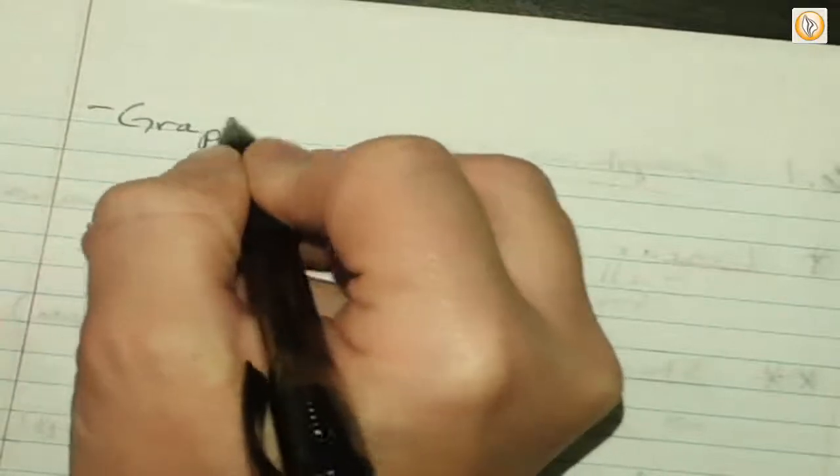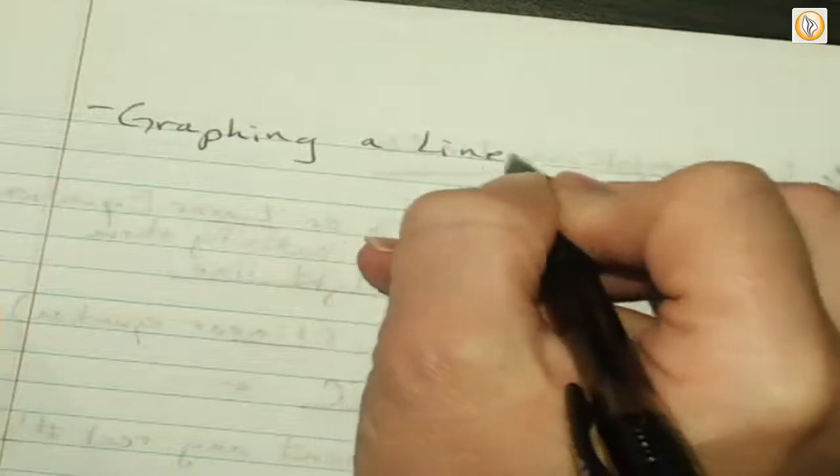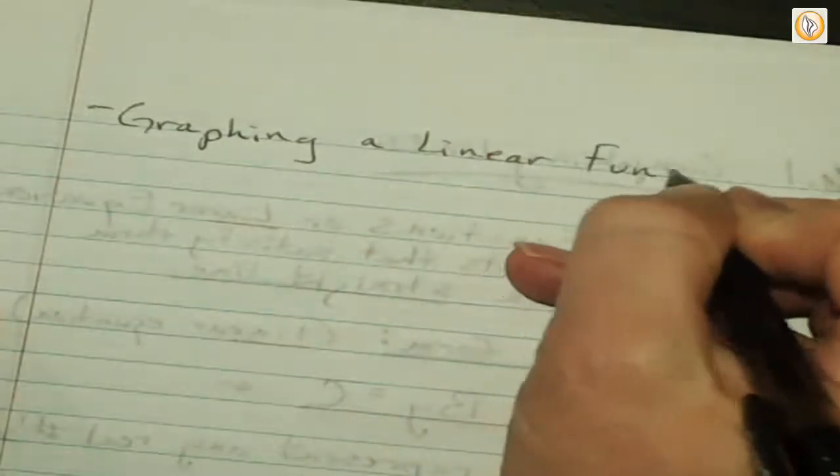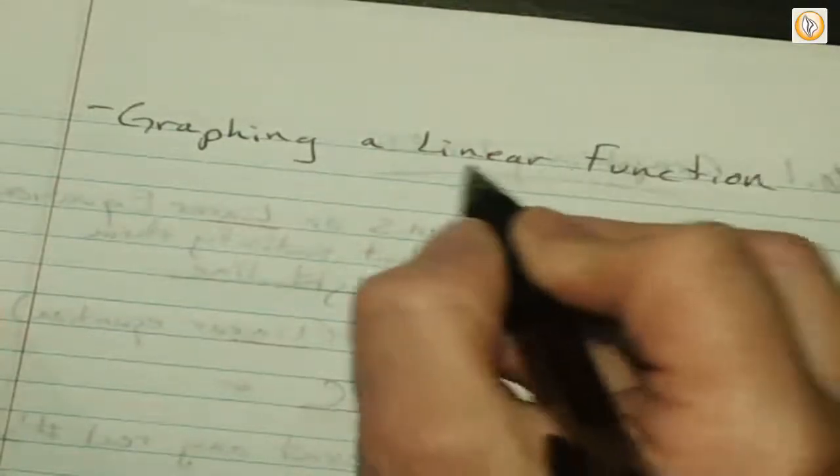Let's move on. Okay, here we go. This is the good stuff. All right, get to writing. We've got a lot of writing. Graphing a linear function. These are steps.